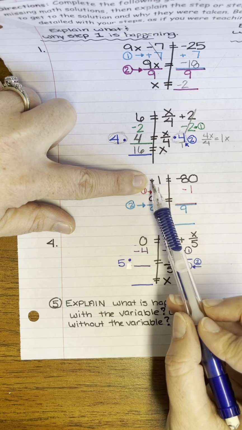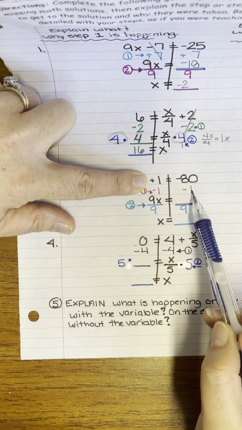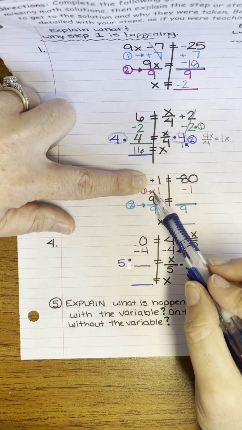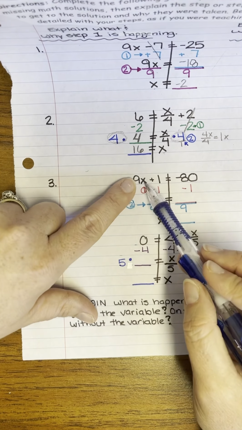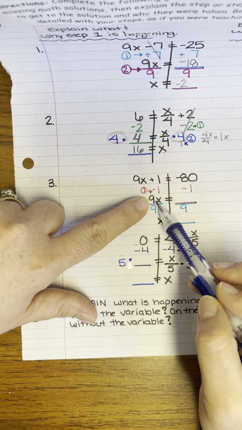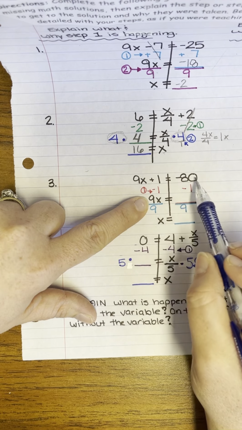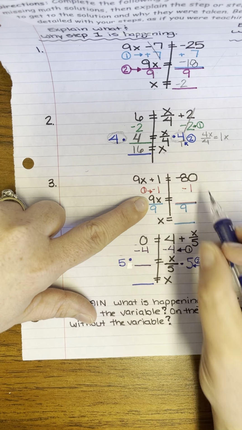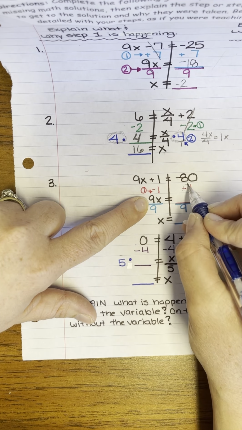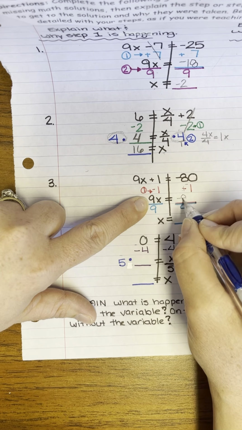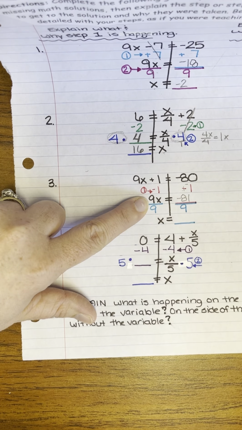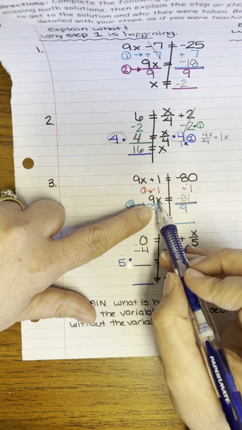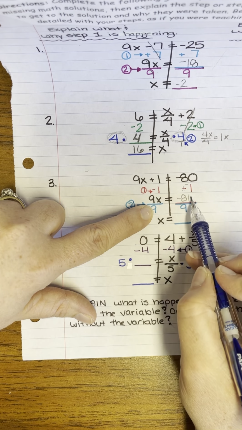And if I subtract 1 on the left-hand side, I want to make sure I do it to the right-hand side. 1 minus 1 is 0, so we bring down what we haven't used, which is the 9x. And negative 80 minus 1 is the same as saying negative 80 plus negative 1, which is negative 81. Okay, so now I have 9x is equal to negative 81.